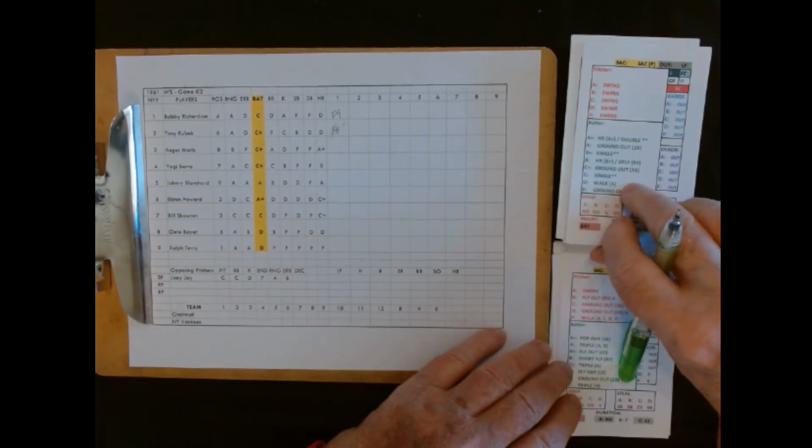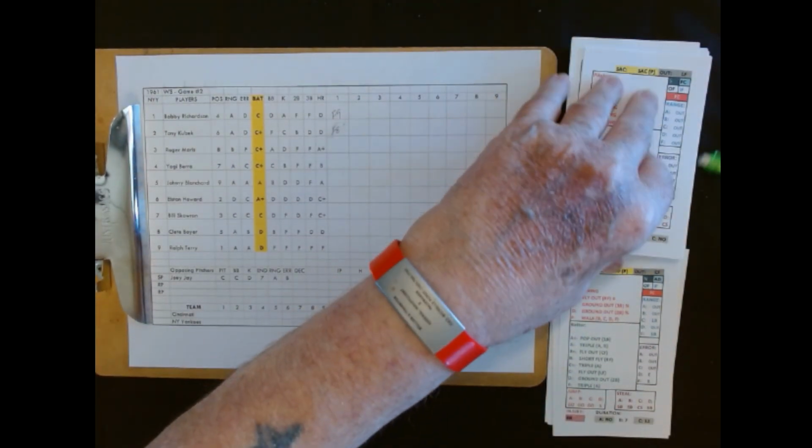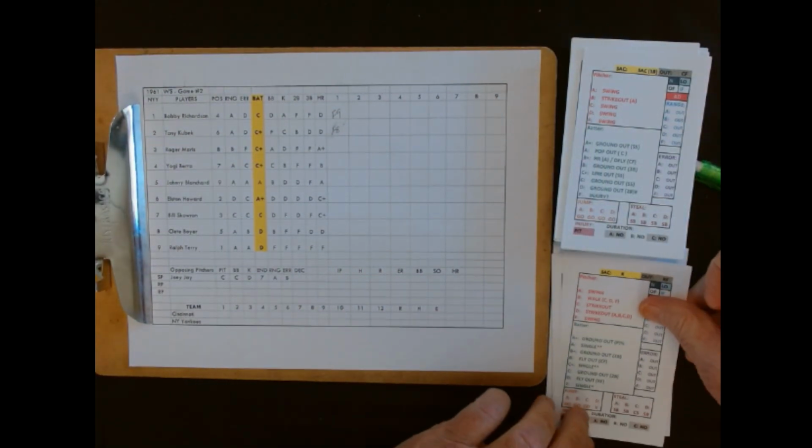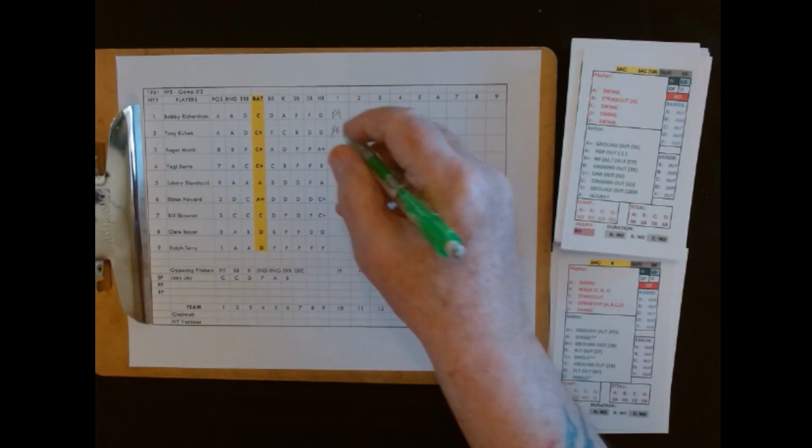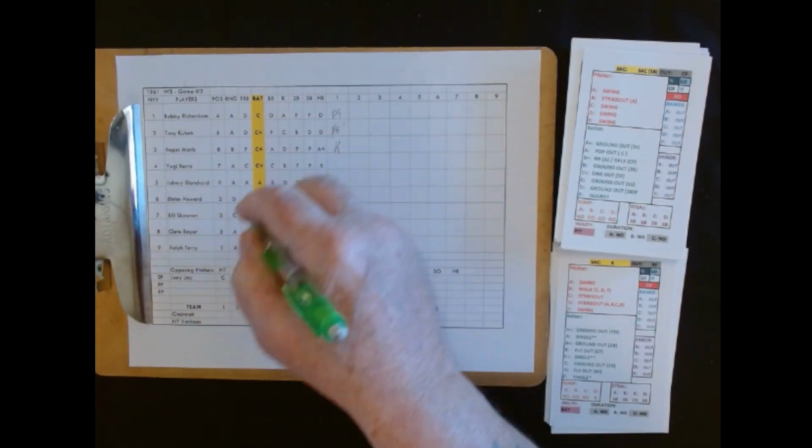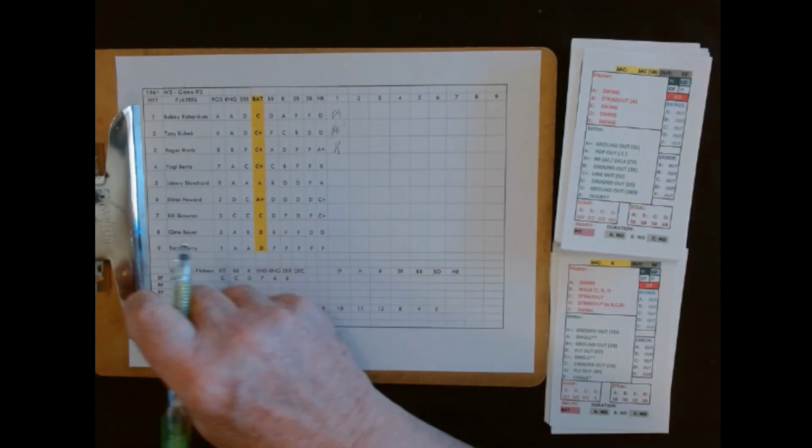And here comes Roger Maris. Roger is a C plus hitter. First, we're looking at the pitcher's card. C, struck him out. And they go down 1, 2, 3. Okay, we're going to the top of the second already.